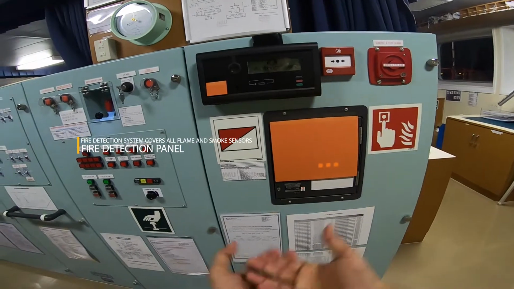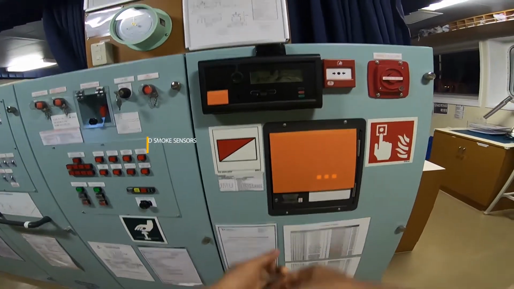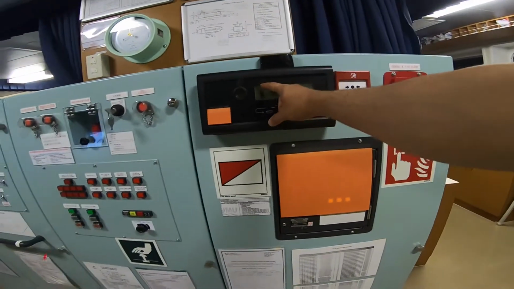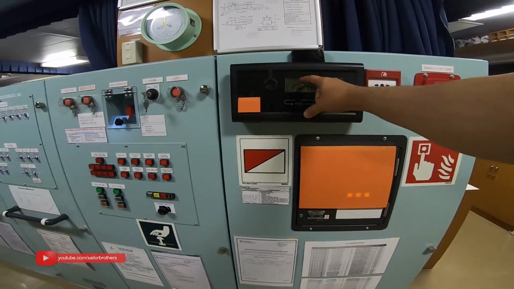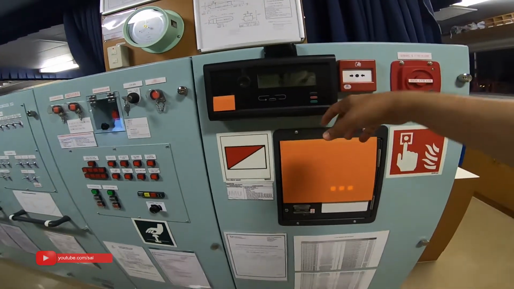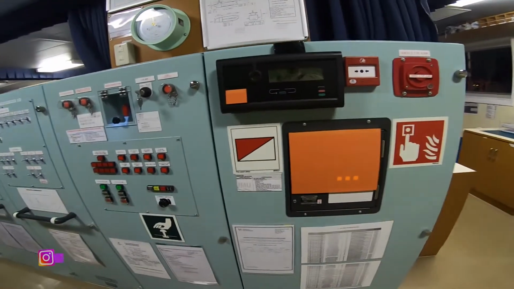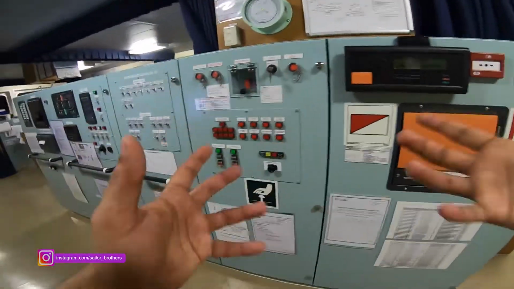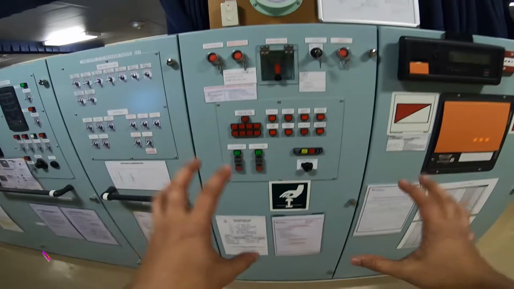So flame detector and smoke detector, whatever is activated, it comes here in the display so that the duty officer or the navigational watchkeeper can read it out and identify where the alarm is coming from. So they know the location where the fire actually is and where the smoke is detected.